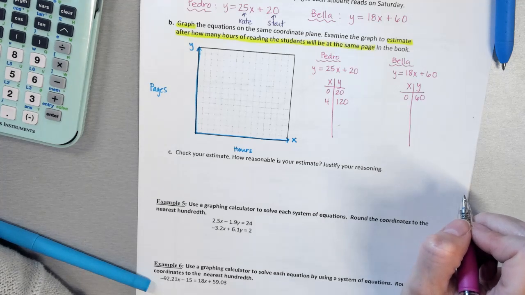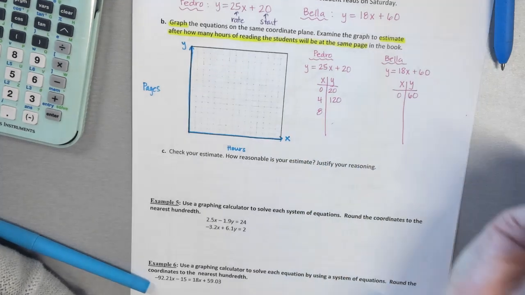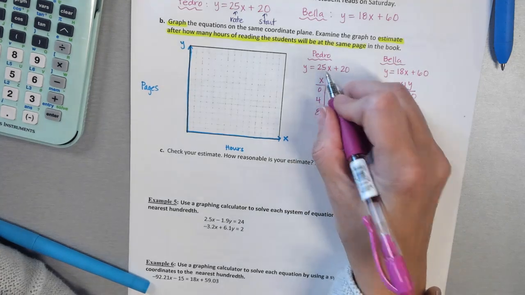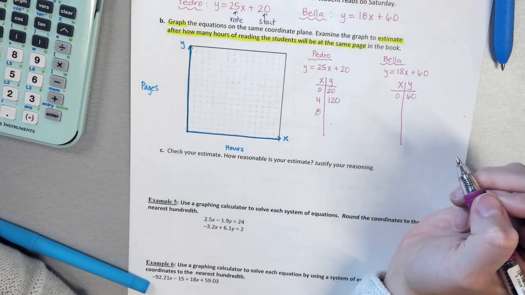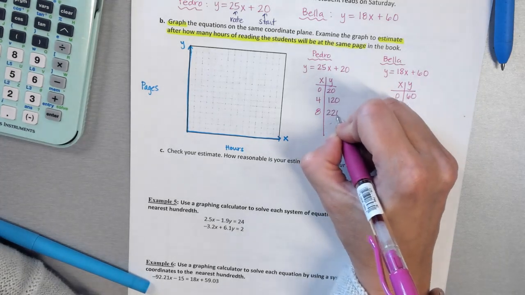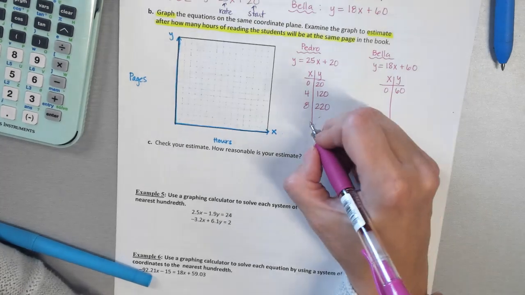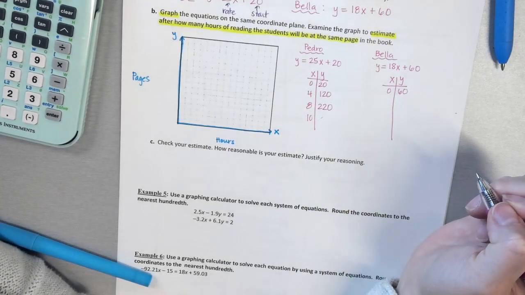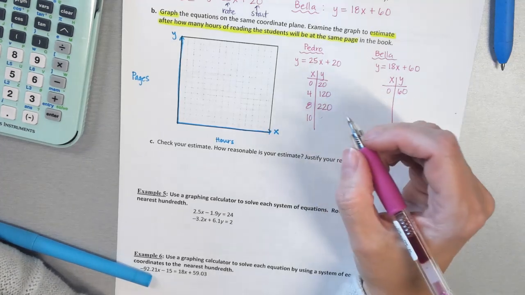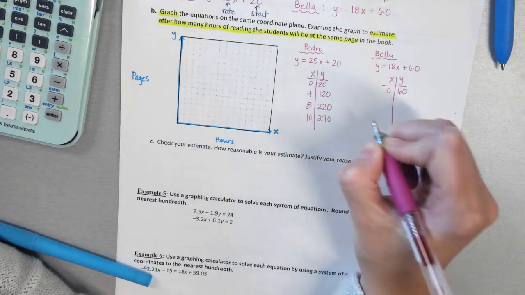And then again, you can pick whatever you want. After that, I said, I want to see what happens at 8. Because if 4 times 25 is 100, what's 8 times 25? 200. So 200 plus 20 is 220, right? That was just something I could do easily in my head. And then I said, 10 usually works out pretty nicely, because 10 times 25 is 250, 250 plus 20 is 270.